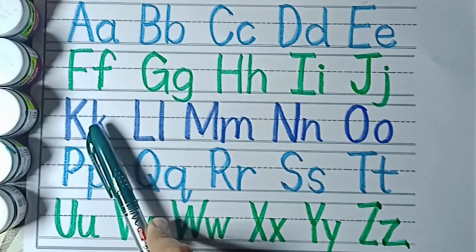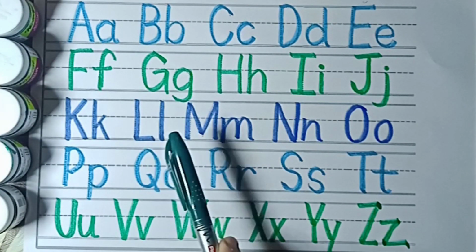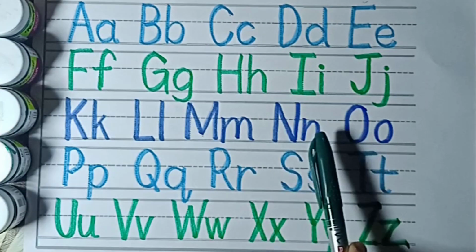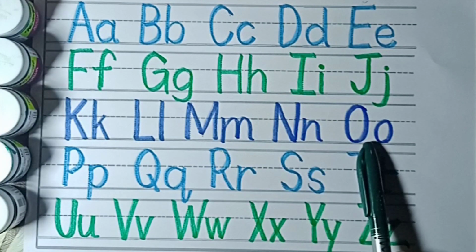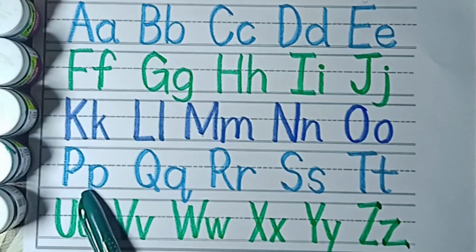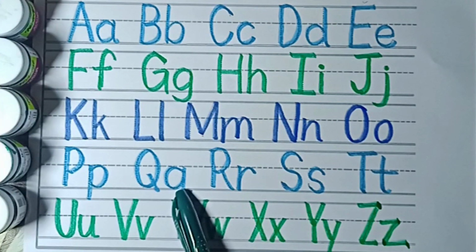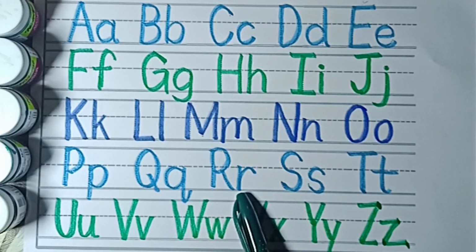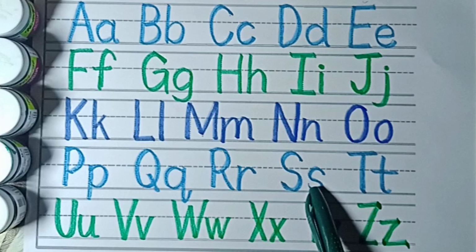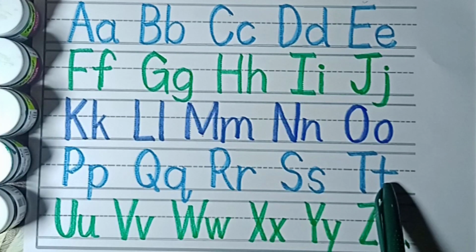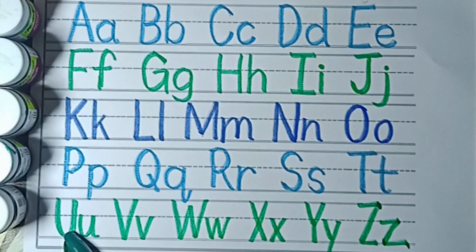K for kite. L for lion. M for monkey. N for nose. O for orange. P for parrot. Q for queen. R for rat. S for sun. T for tiger. U for unicorn. V for van. W for watch. X for Xmas tree. Y for yak. And Z for zebra.